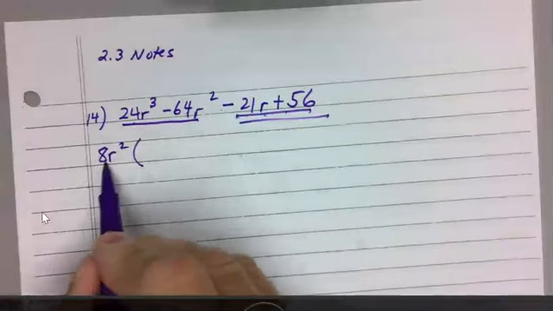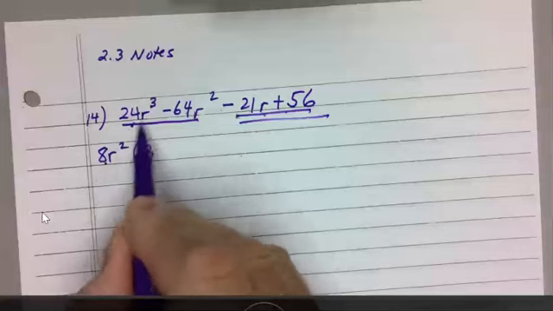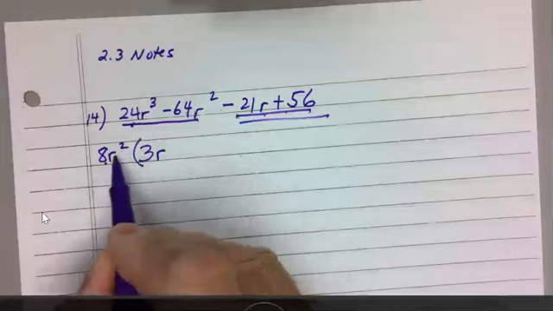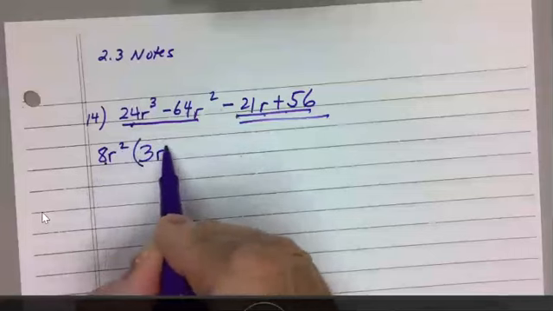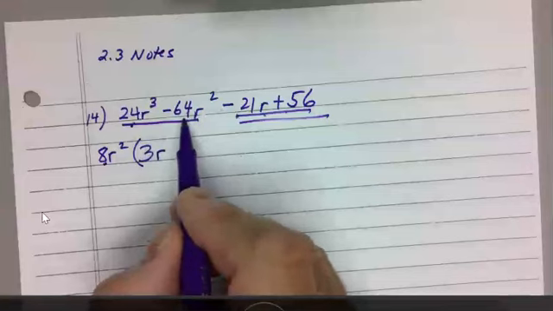What do you multiply times 8 to get 24? 3. R squared would be r, right? R squared times r, you add exponents, agreed? Now what do you multiply times 8 to get 64? 8.